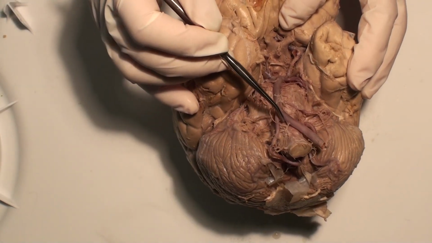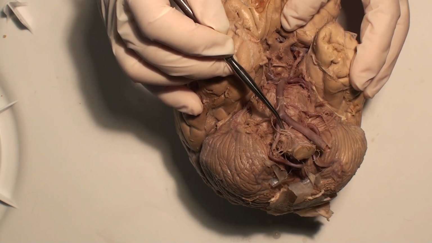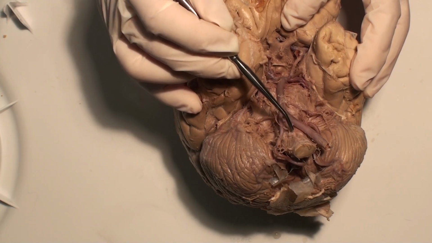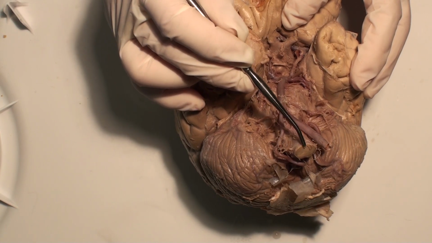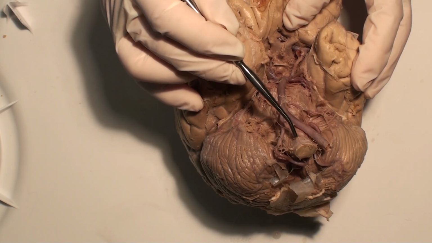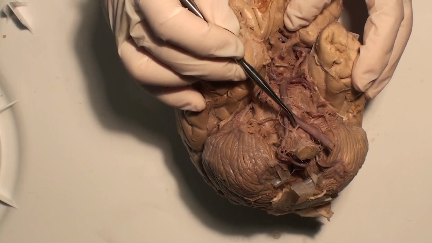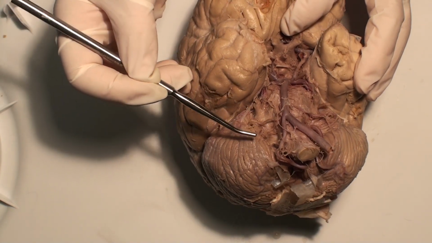There are 2 very small arteries that come off of the vertebral right in the midline and join together to form the anterior spinal artery. So here's the anterior spinal artery running down the anterior midline of the spinal cord, and there are the 2 little branches of the vertebral that give rise to that anterior spinal artery.